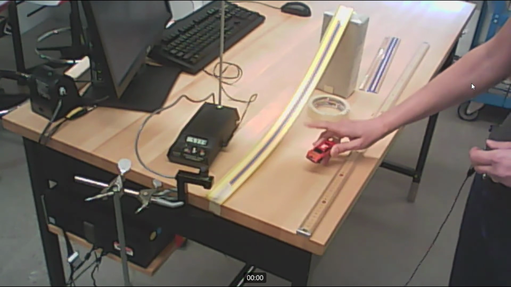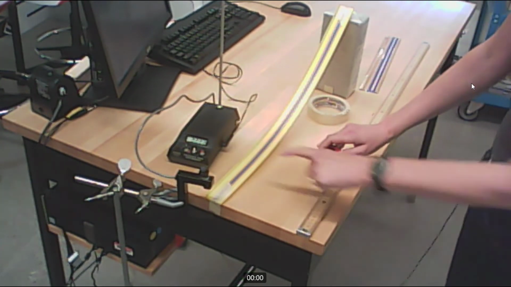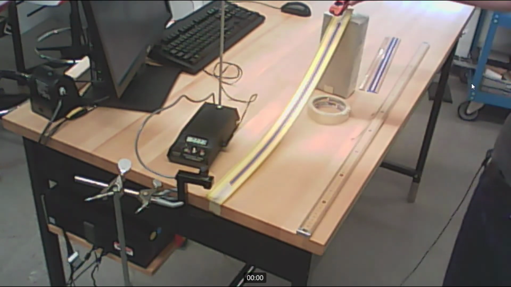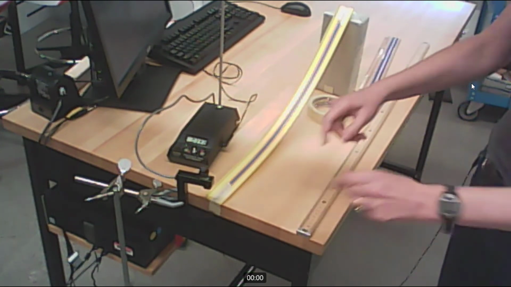Now, one thing to be careful that you always do when you do a new run is to click this reset button here. So you zero the scale, you've got your page taped down, and you just project the car onto the carbon paper.